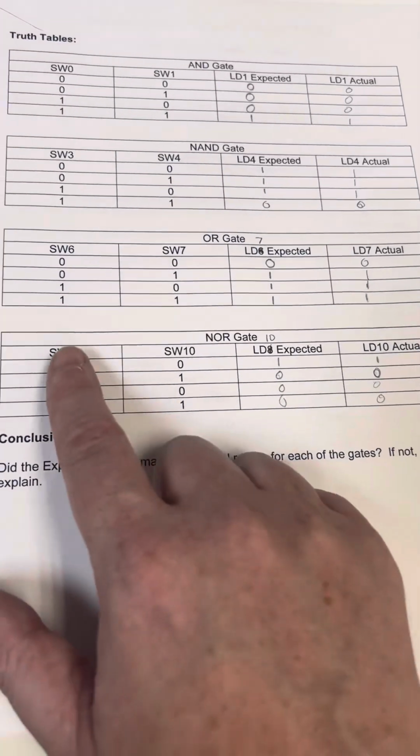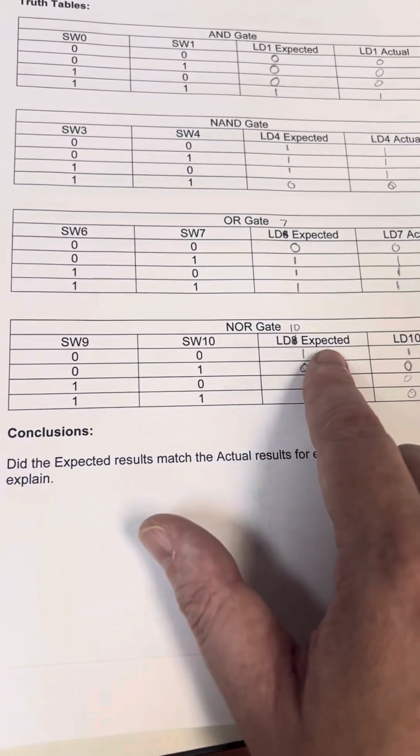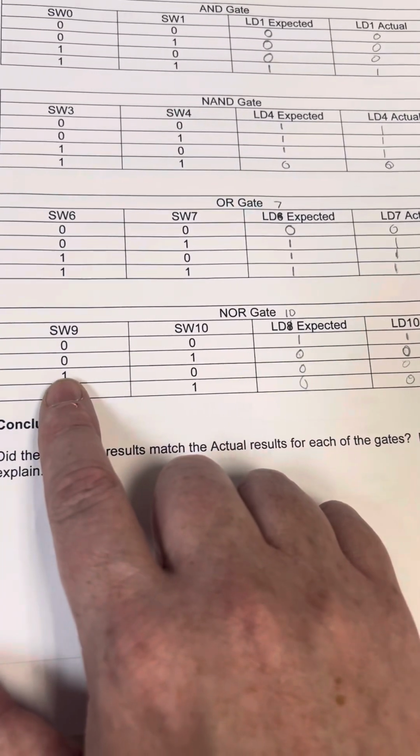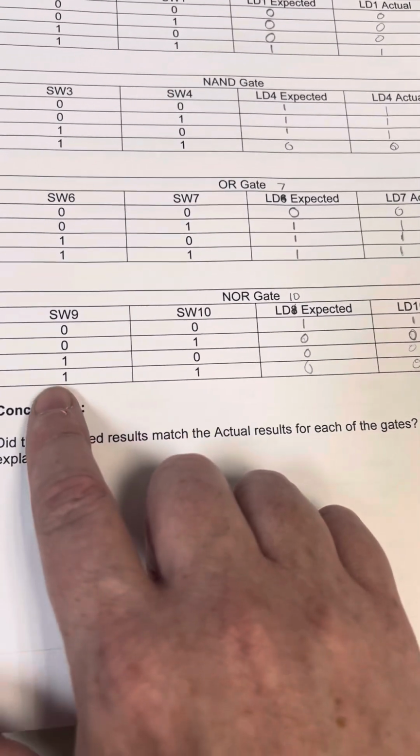Now we're on our NOR gate, so when it is low and low, it should be on. When it's low and high, it should be off. When it's high and low, it should be off. And when it is high and high, it should be off.